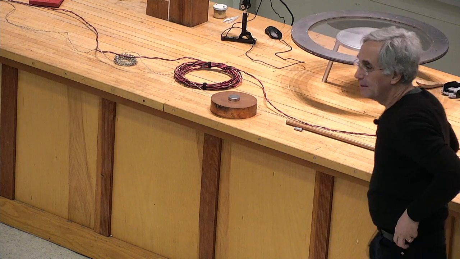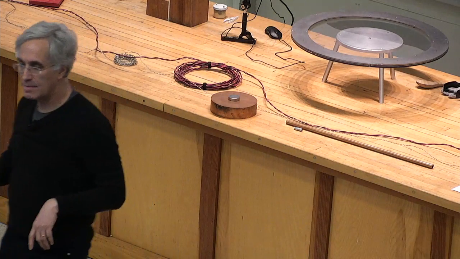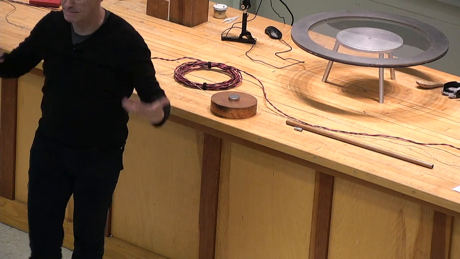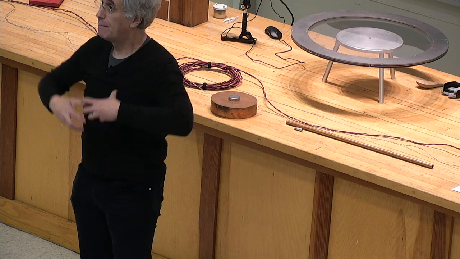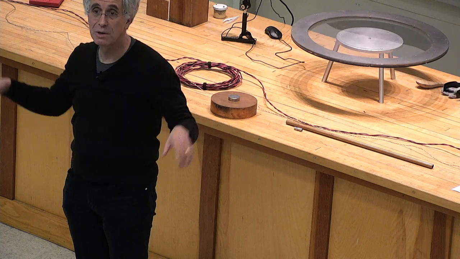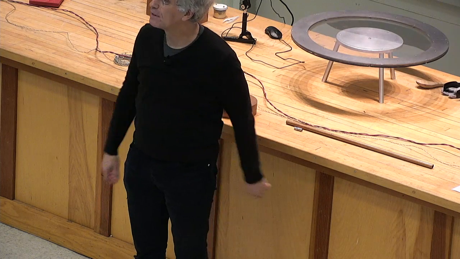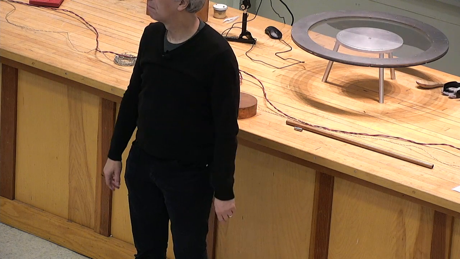Okay, so that's some of the story of changing magnetic fields or moving magnetic fields producing electric fields. They really do. They drive currents around. Those currents are typically magnetic, which is interesting too. Any questions?